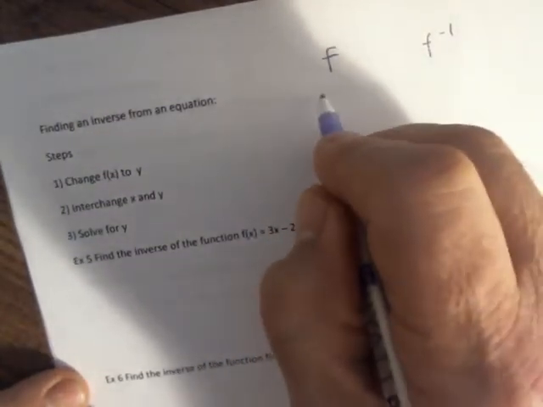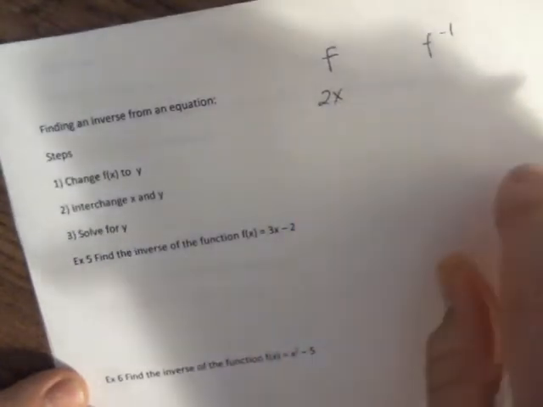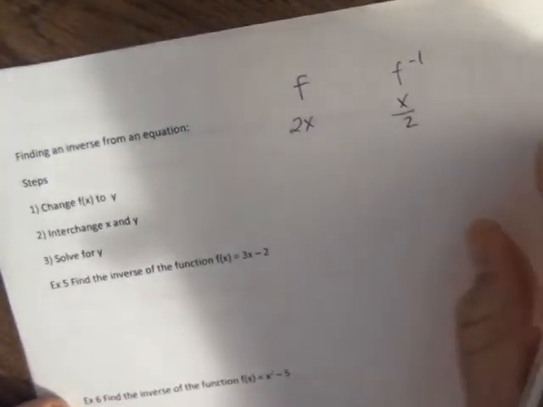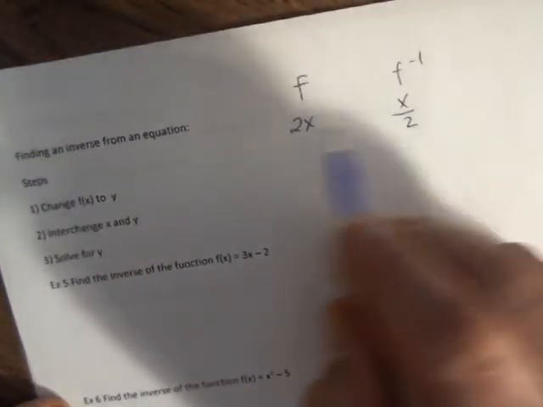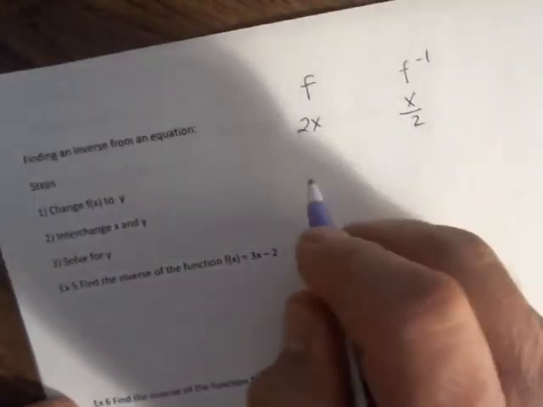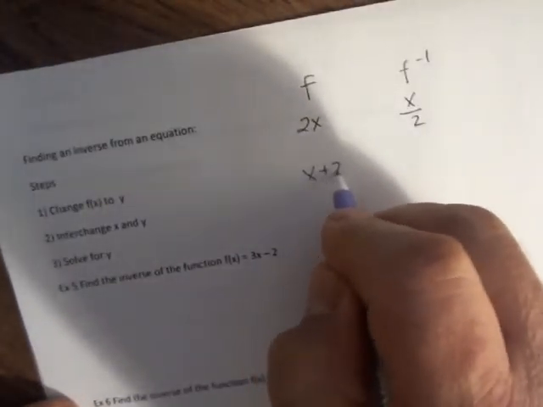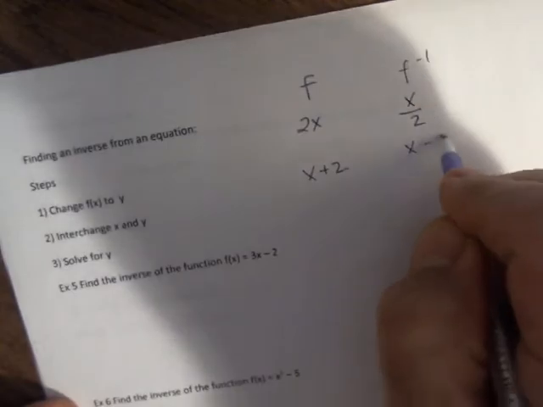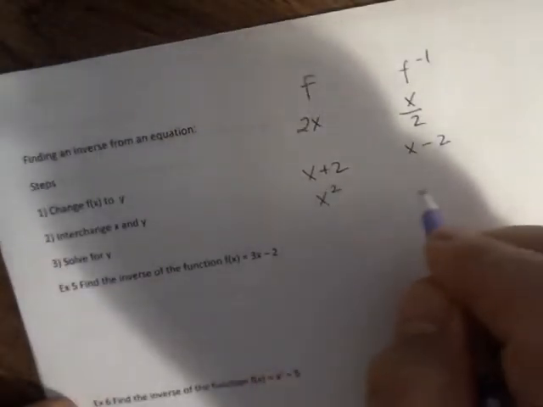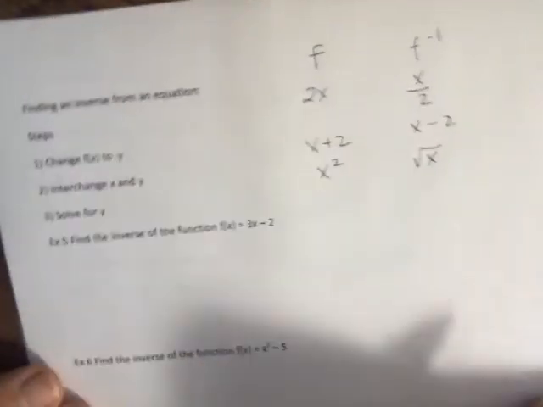If I have just a basic function of 2x, the inverse of 2x is x divided by 2 because you're doing the opposite operation. So the inverse of x plus 2 would be x minus 2. The inverse of x squared would be the square root of x.